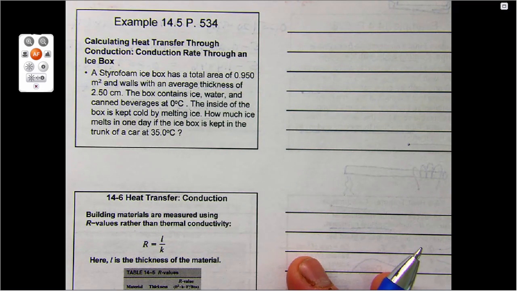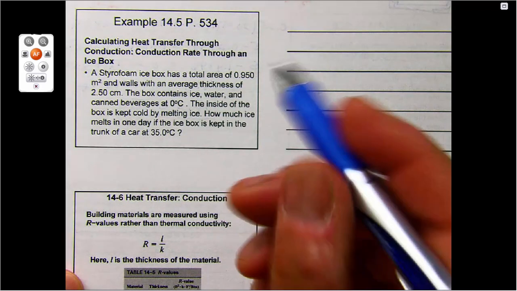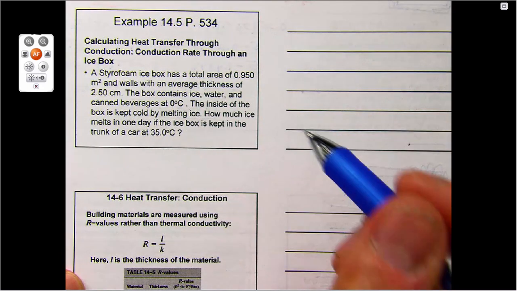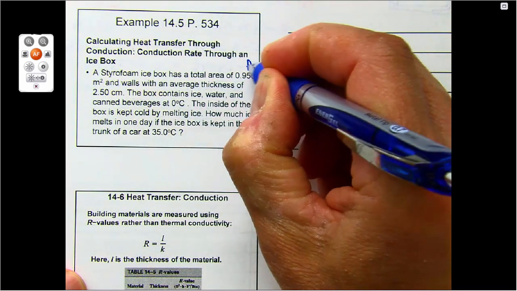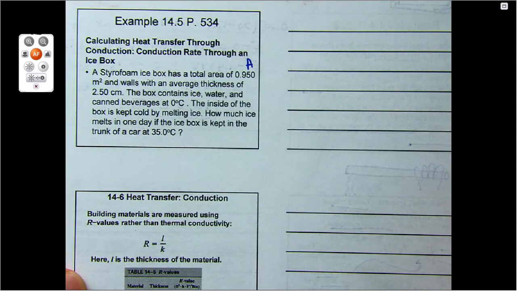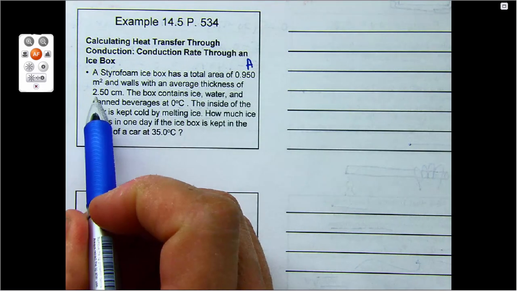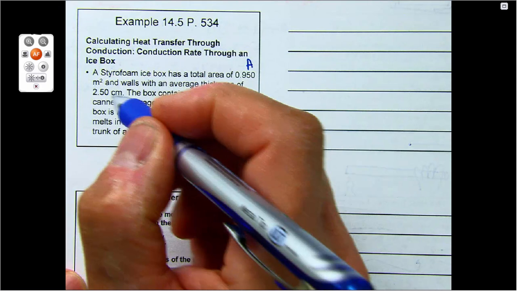This is a styrofoam box. So this is our area. This is our thickness here.